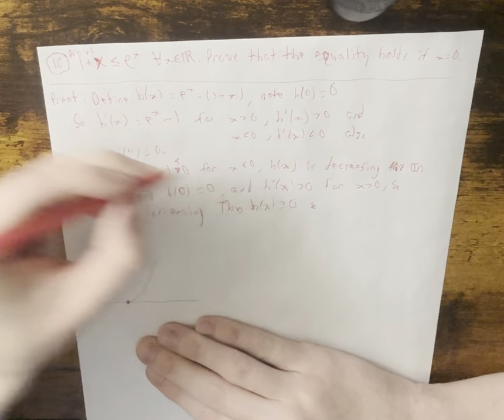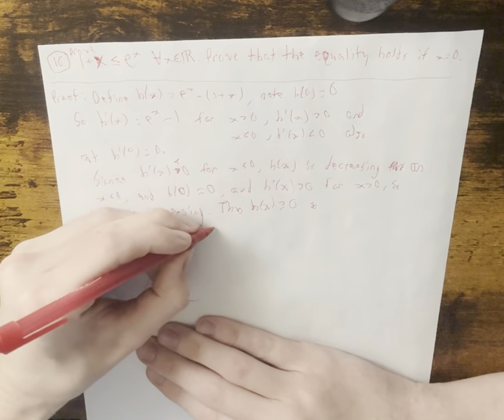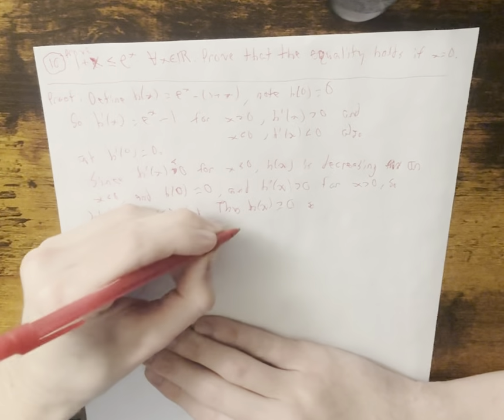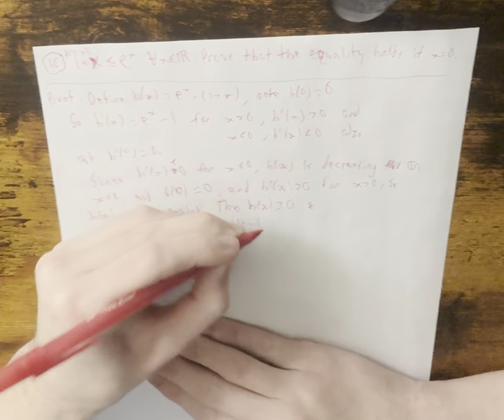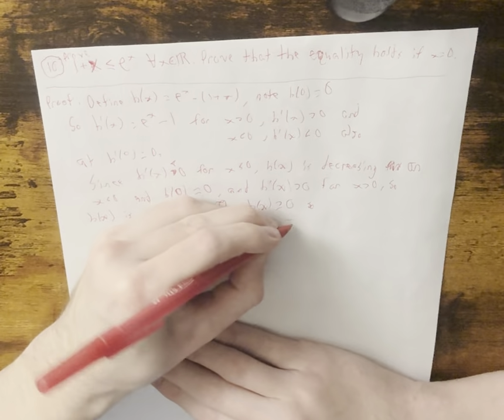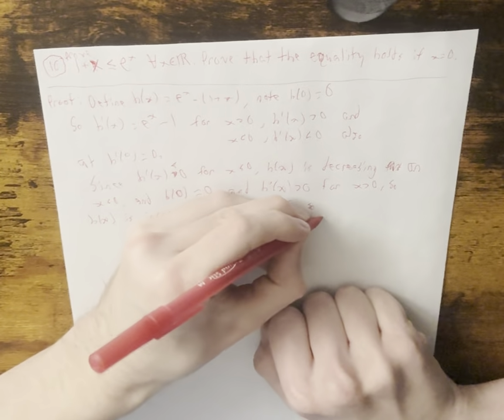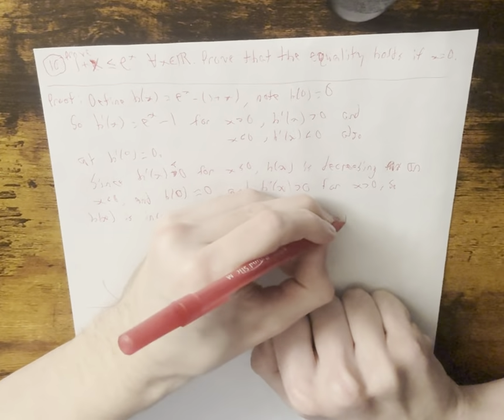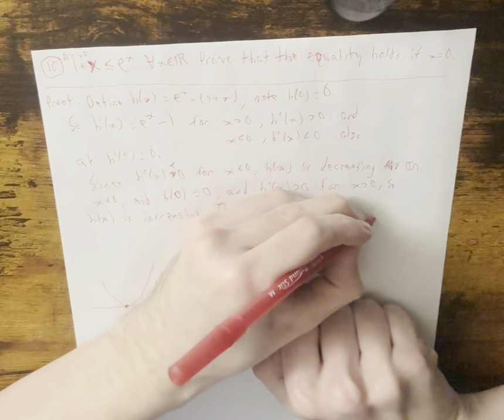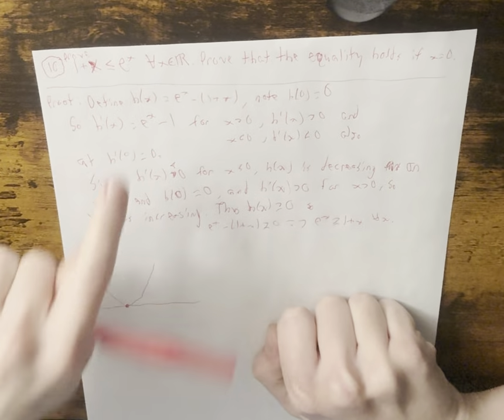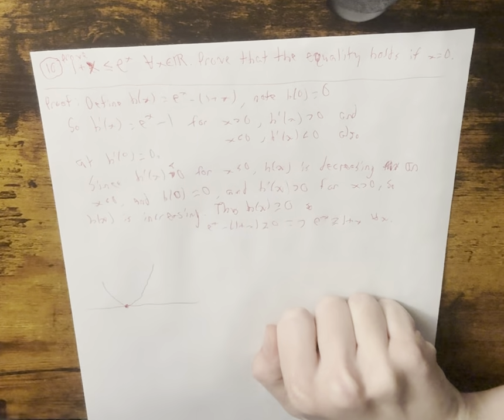So we know h of x we defined to be this. So we get e to the x minus 1 plus x greater than or equal to 0, which I'm going to add that over to get e to the x is greater than or equal to 1 plus x for all x, which is the condition we wanted to prove.